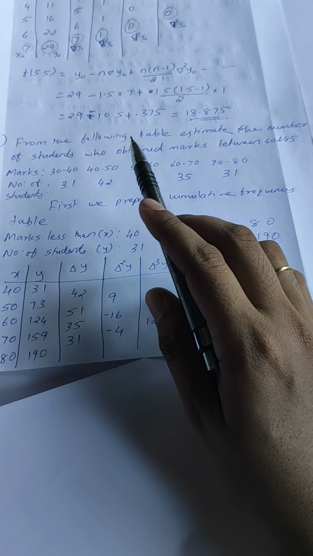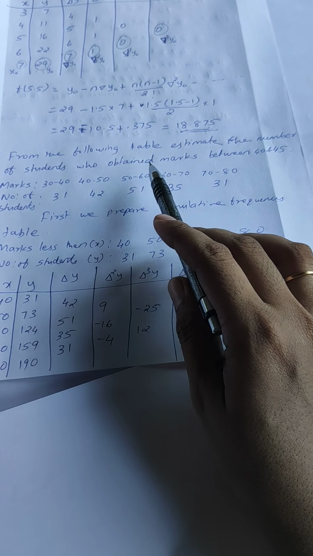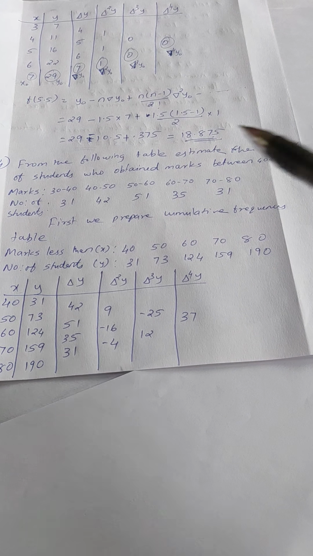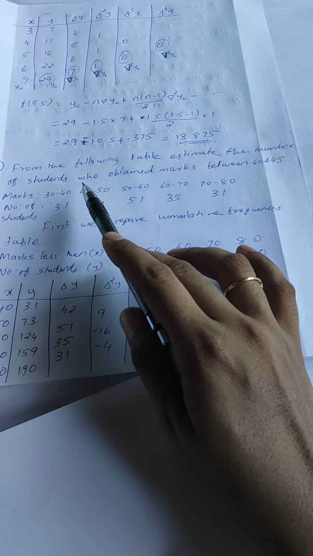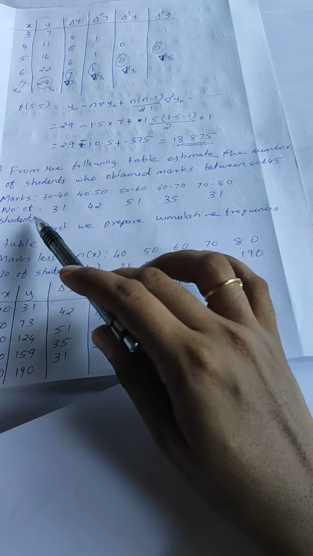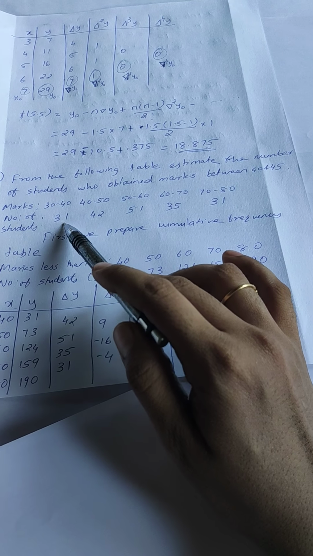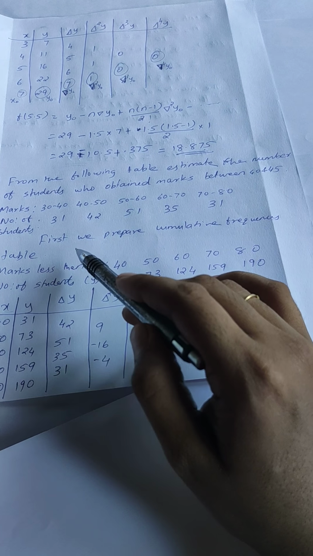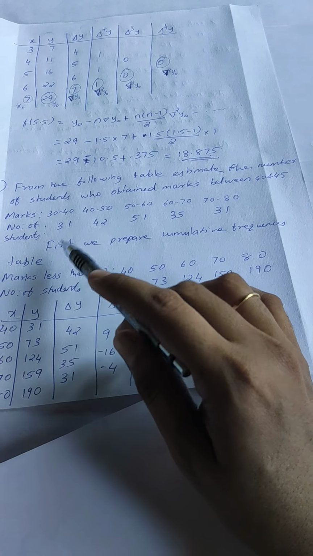Next, consider the problem. From the following table, estimate the number of students who obtained marks between 40 and 45. Marks are given as intervals 30 to 40, 40 to 50, 50 to 60, 60 to 70, 70 to 80. Number of students getting 30 to 40 marks is 31, 40 to 50 marks is 42 and so on. First, we have to prepare a cumulative frequency table.